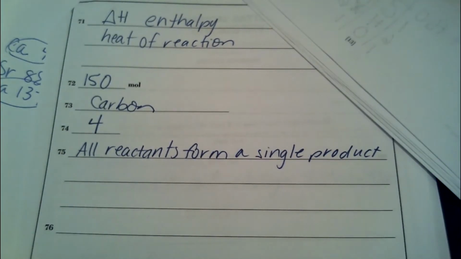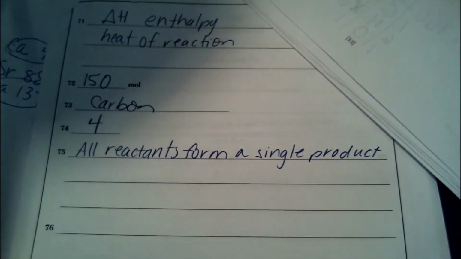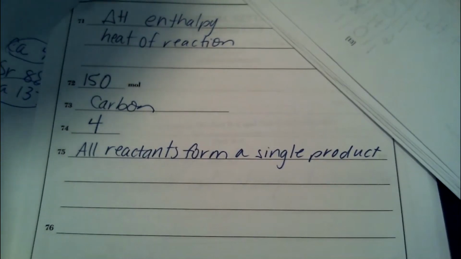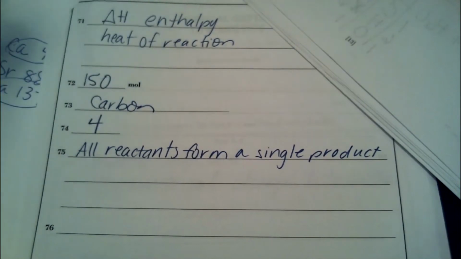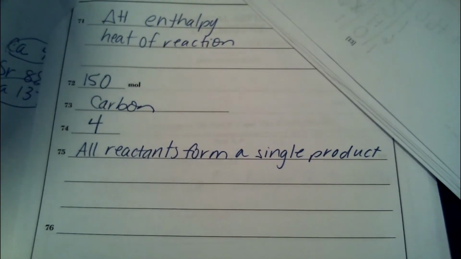76. Here we go, our first IMF question. Explain in terms of the strength of intermolecular forces why the boiling point of diethyl ether at STP is lower than the boiling point of water. Okay, in terms of intermolecular forces means you have to talk about intermolecular forces.